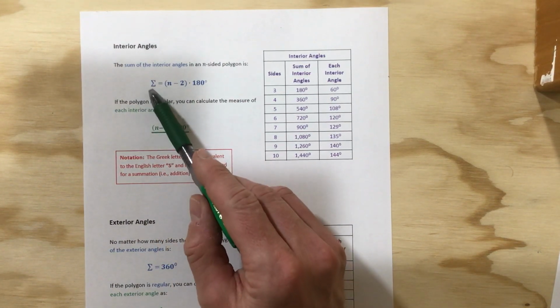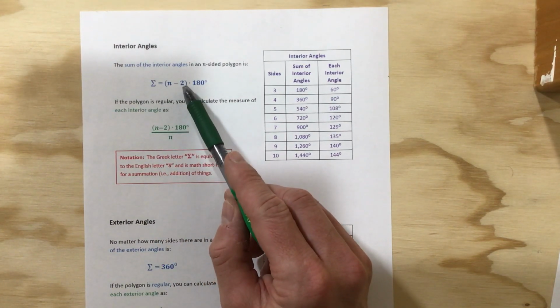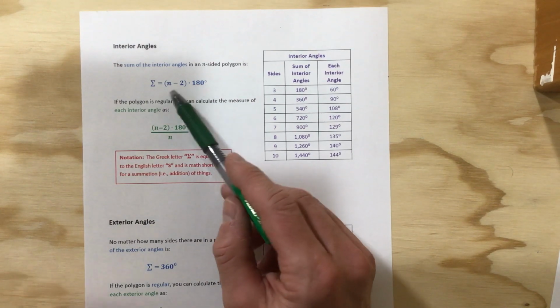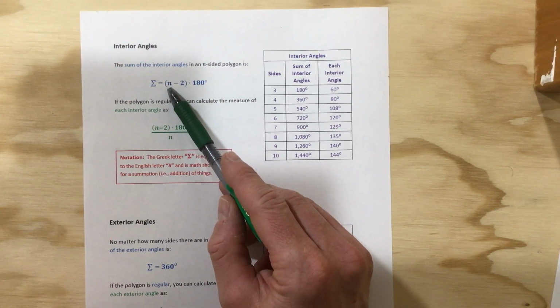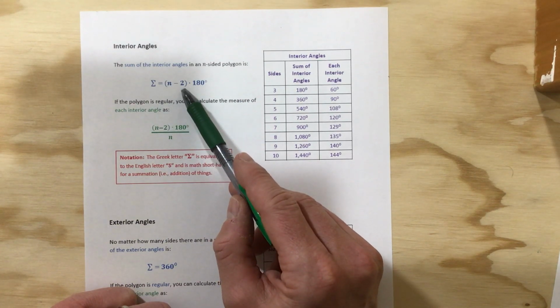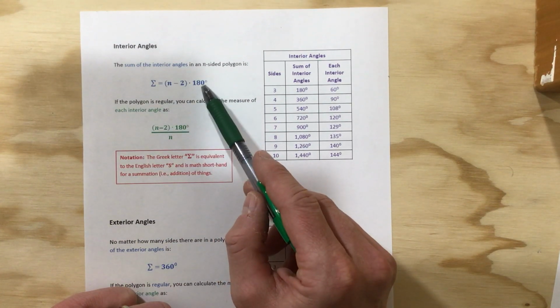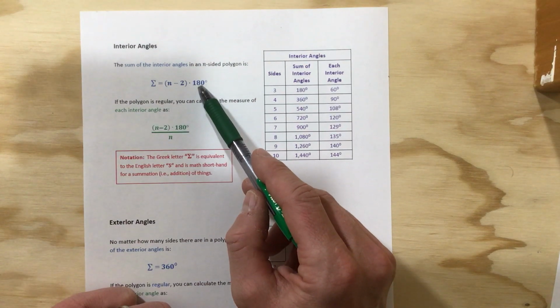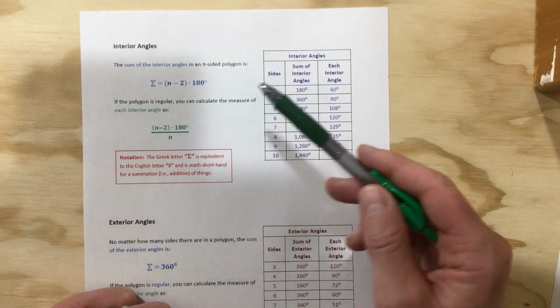But it means if you add up all the interior angles, this would be the sum. Okay? N is the number of sides, which also is the number of angles. So this is telling us that if we take n minus 2, and we get a number, and we multiply by 180, that's the sum of the interior angles in the polygon.